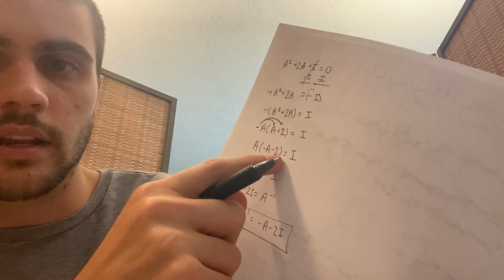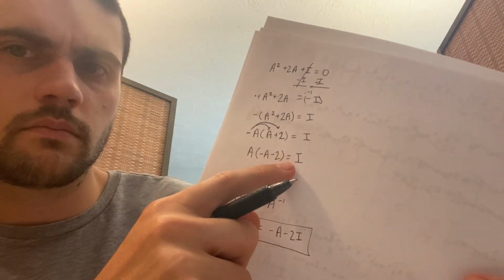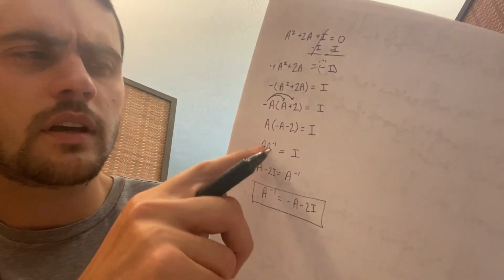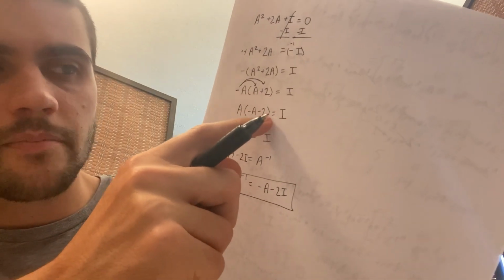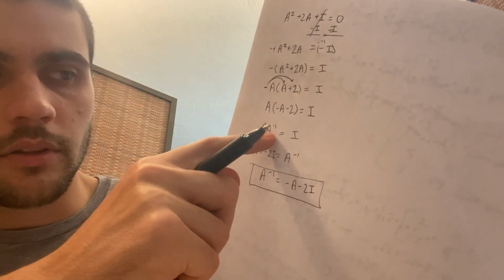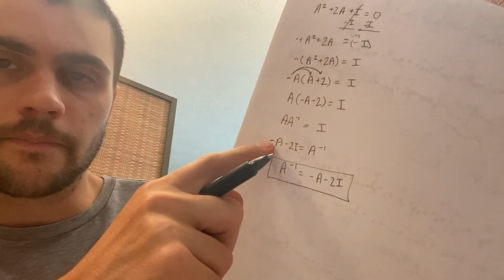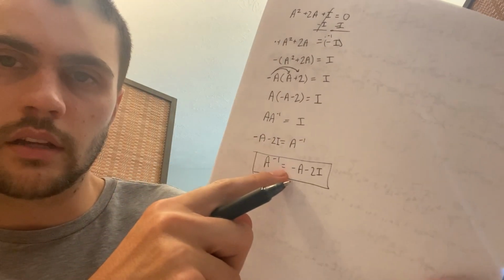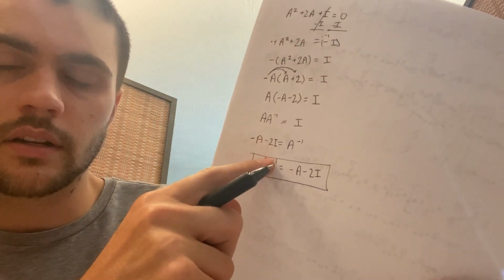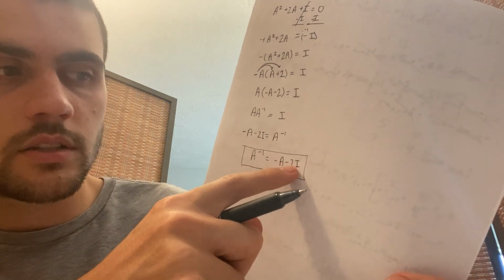That's an implied identity whenever you're dealing with polynomials. This is a matrix polynomial, so we imply the I equals I, so then we know that this is the definition essentially of an inverse. And the inverse is this, just flipped back, negative A minus 2I.